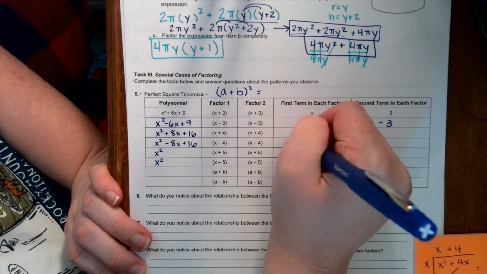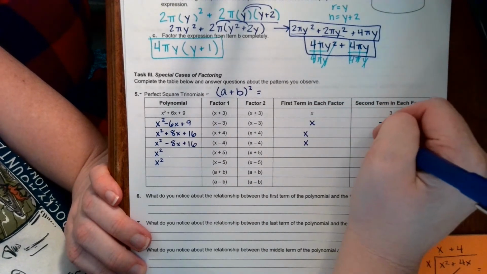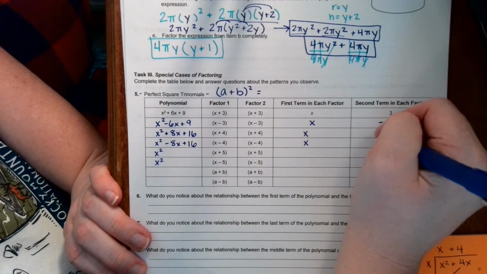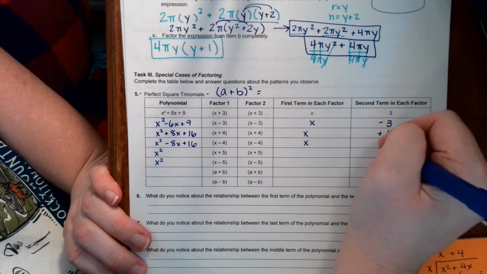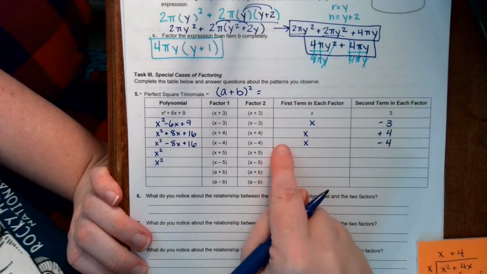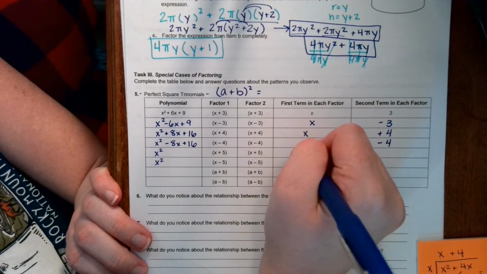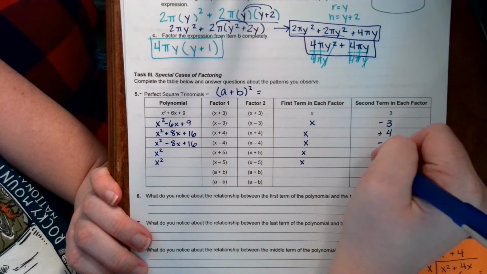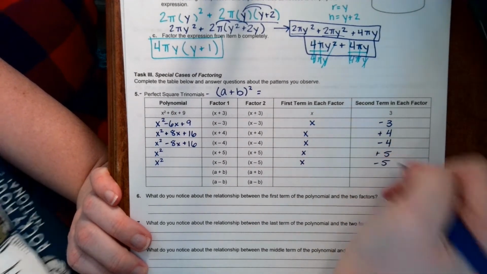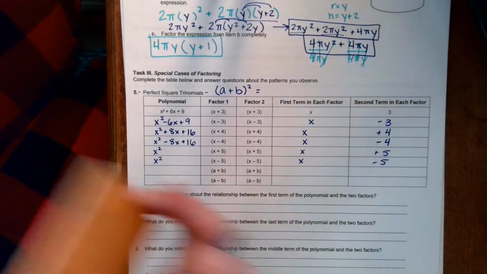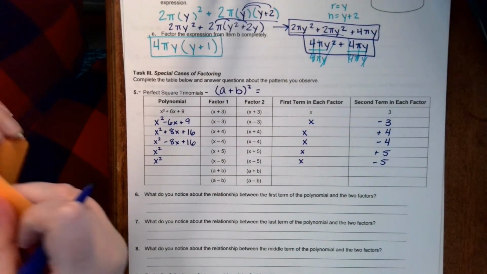And let's go ahead and fill in our first terms. And here our second term was positive 4, and our second term was negative 4. And we can go ahead and fill this in as well with plus 5 and minus 5. Okay?